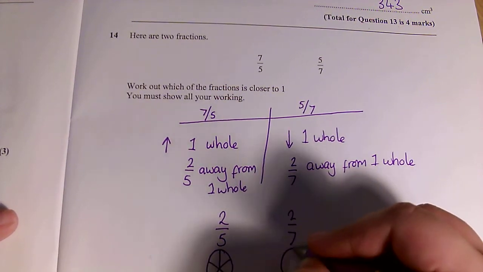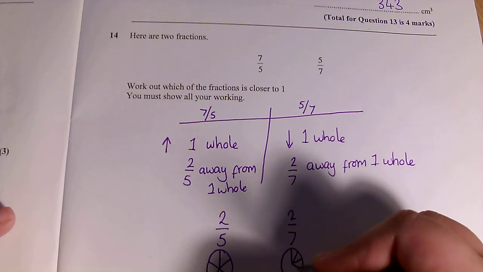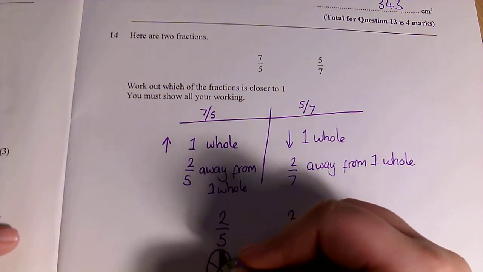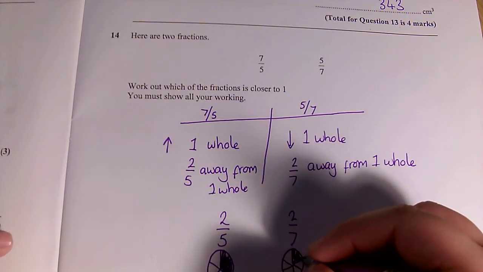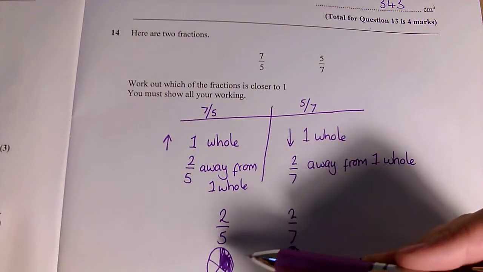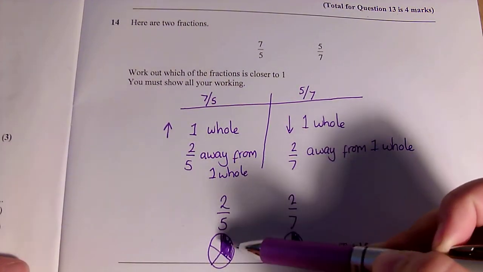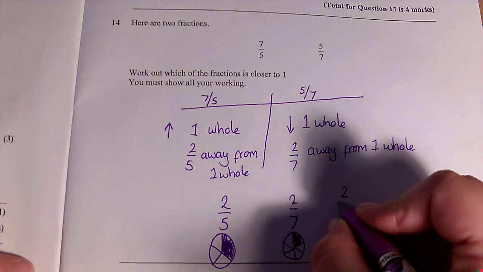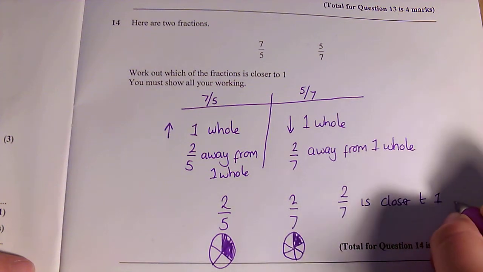Or I've got this pizza here with 7ths, 1, 2, 3, 4, 5, 6, 7. I've got 2/5, which is about here, or I've got 2/7, which is about here. So the bigger one is 2/5, which means this one is 2/5 away from a whole. So that's further away from a whole, that's slightly less. So 2/7 is closer to 1 whole.